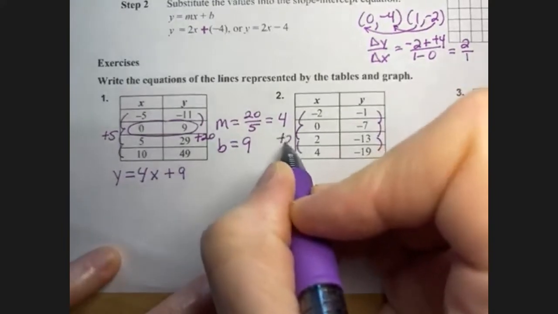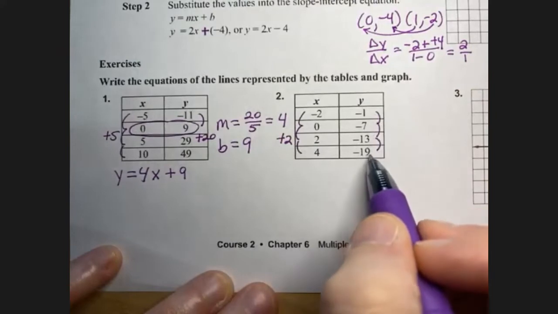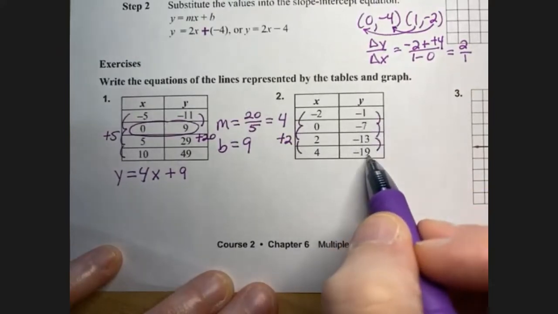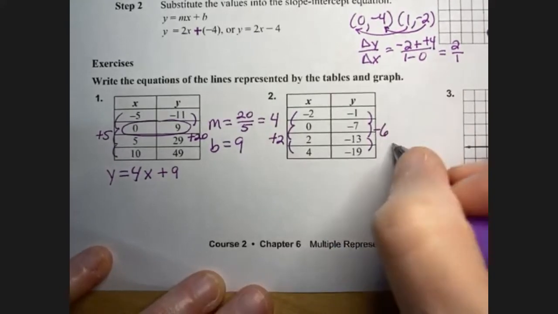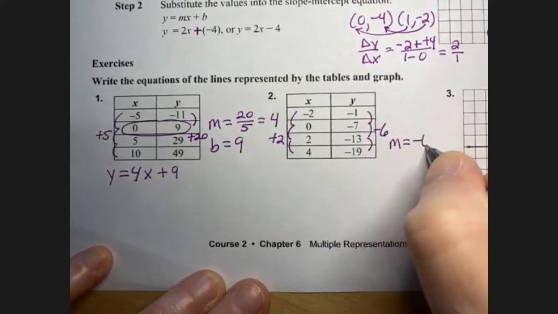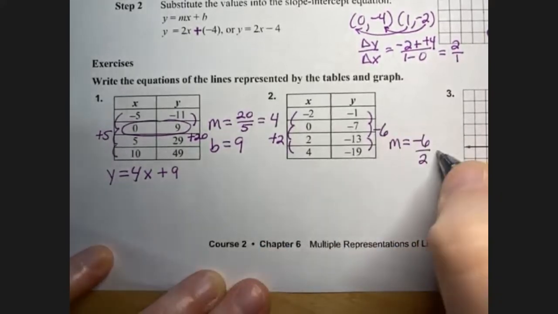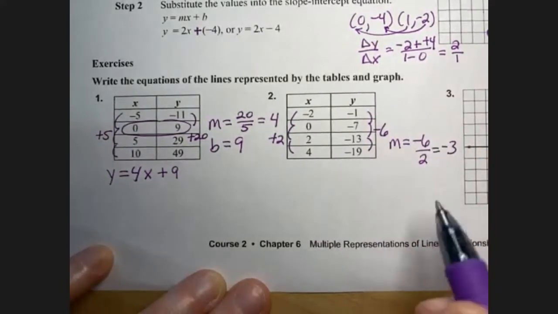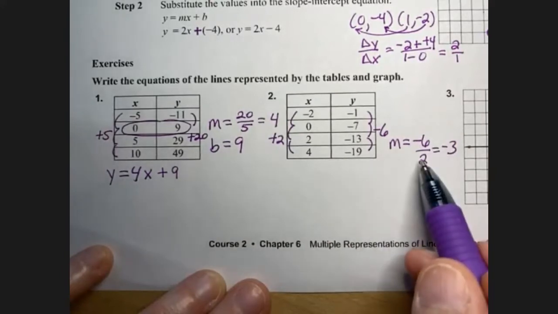So this is a positive 2, it's increasing. And I see that this is decreasing. A loss of 6, a loss of 6, a loss of 6, each time losing 6. That means that my slope is -6 over the 2 in x, and this reduces to -3. So 2 times -3 is -6. That's reducing. So that's my slope.